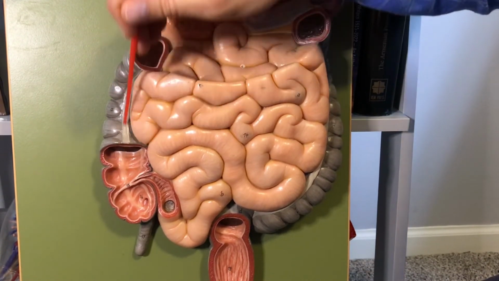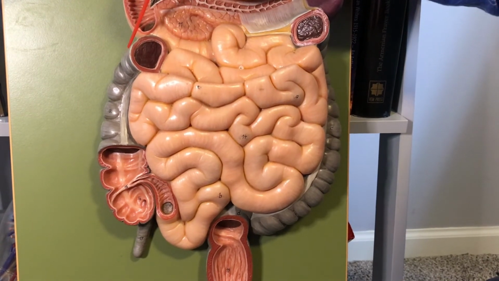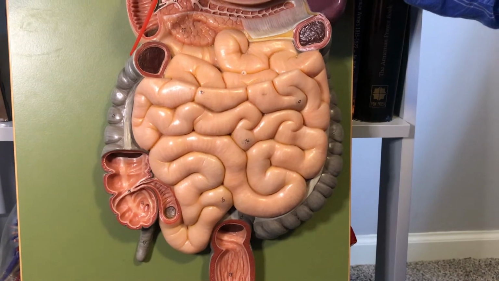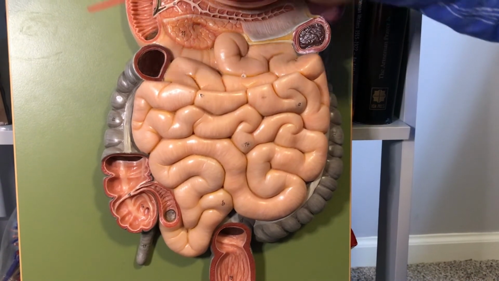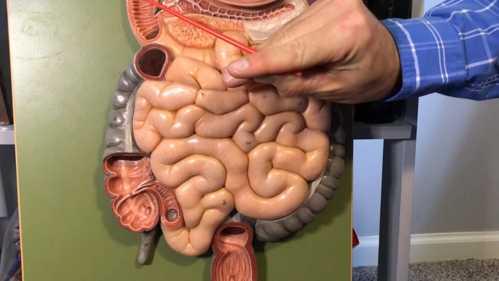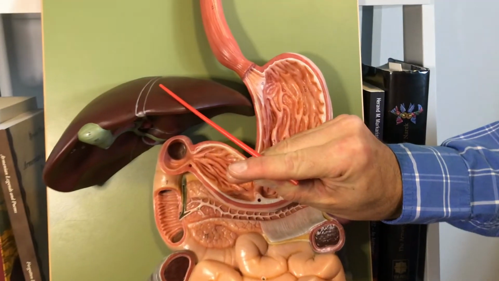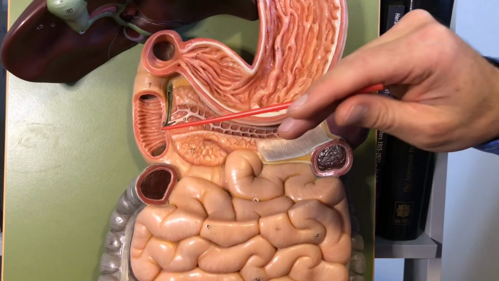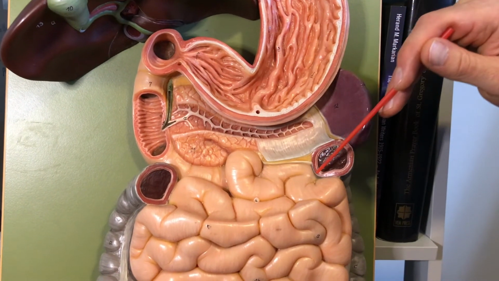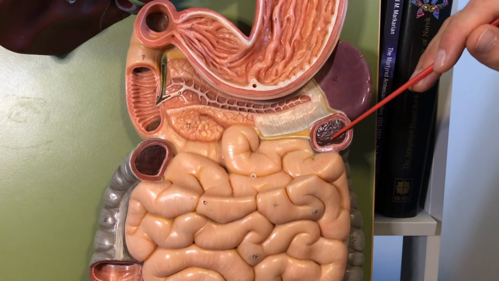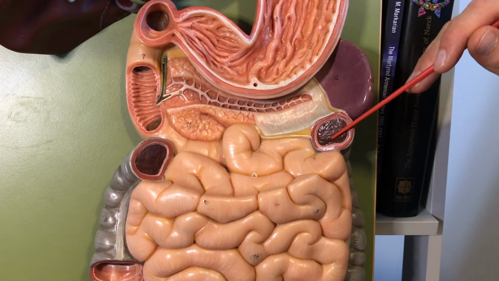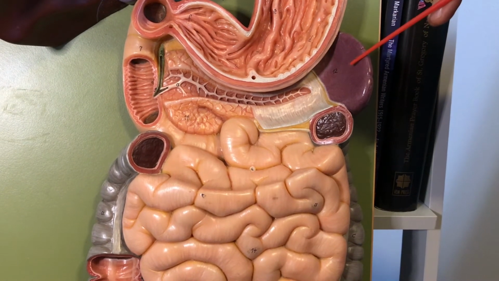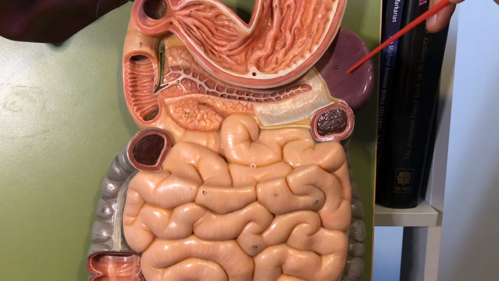Now, as we come up ascending colon, we get to this turn right here. We call this the right colic flexure. Sometimes it's called the hepatic flexure because hepato means liver, and your liver is right up here. This is your liver on this model here. So we call this the right hepatic flexure. As we come across like this, we get to the left colic flexure. The left colic flexure is sometimes called the splenic flexure. Here's your spleen, not part of the digestive system, but again, I just want to point it out.